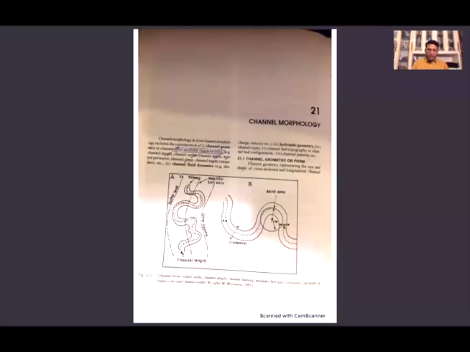And if I draw a median line through this, a median line that depicts probably the deepest point, the length of this median line is what is called the channel length. So this meandering river, the length of this meandering river is called the channel length.